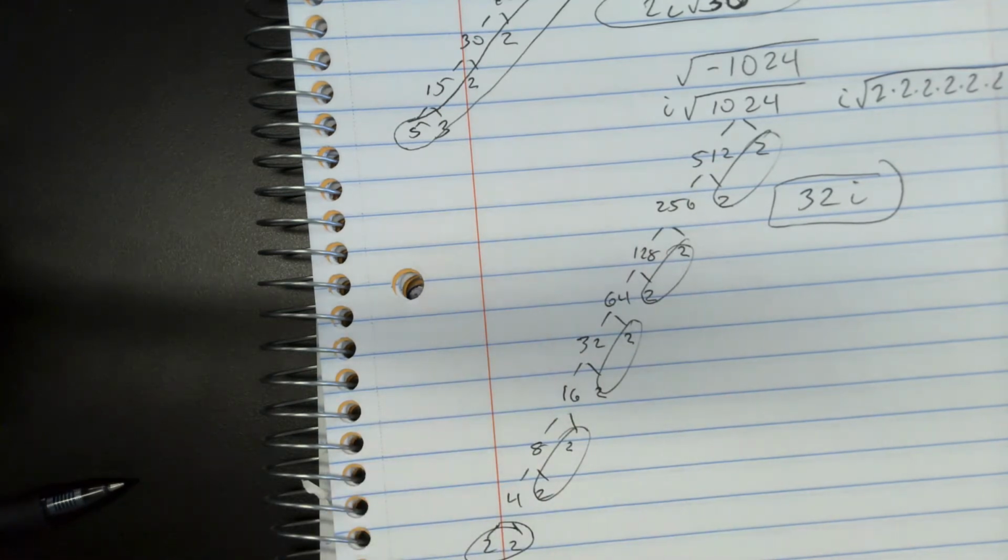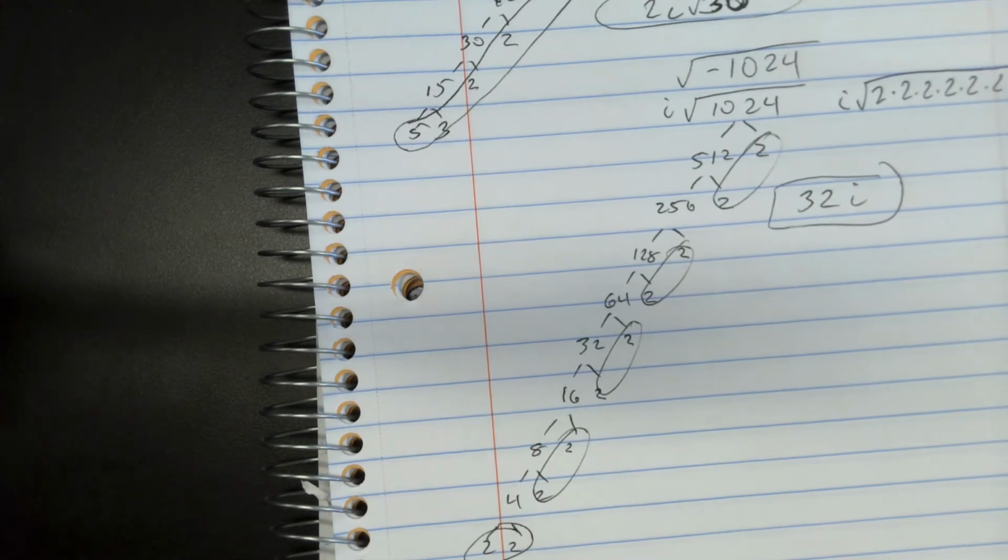Okay. Next thing. So that's the first thing, just where I comes from. I comes from the square root of a negative. Okay, that's where it comes from. So the first thing you're going to be asked to do is to be able to, I guess, simplify square roots.